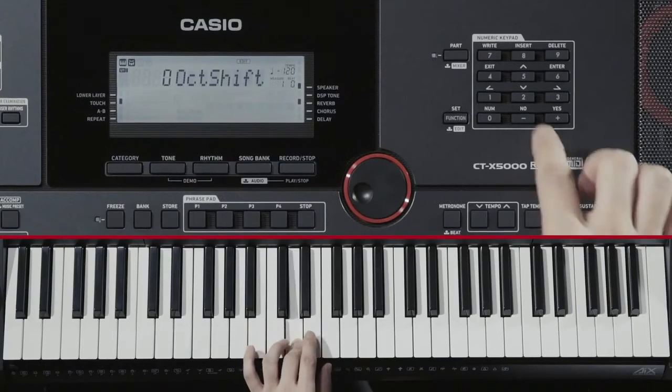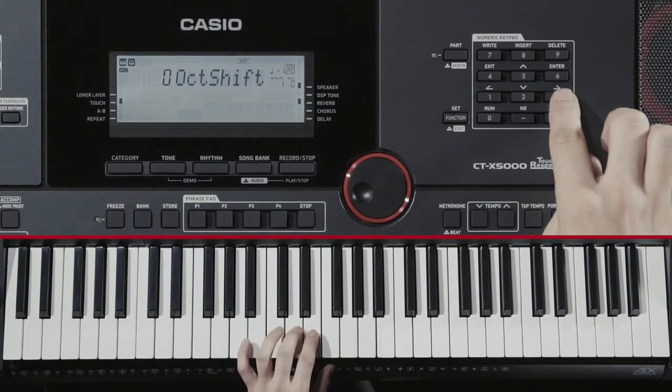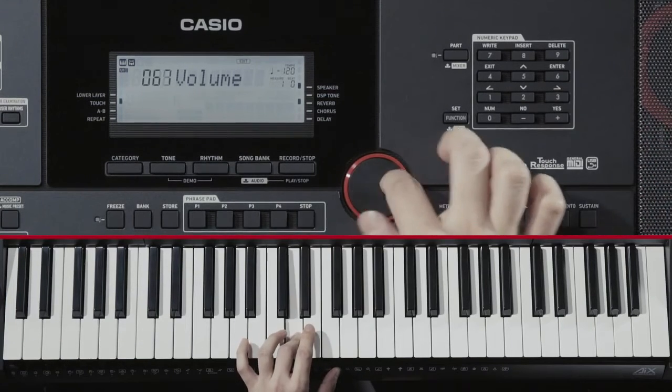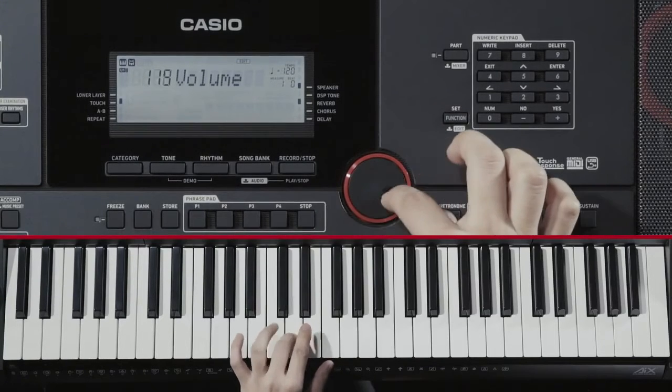Change the octave shift and volume values as necessary.